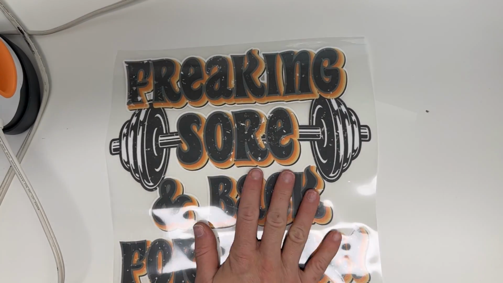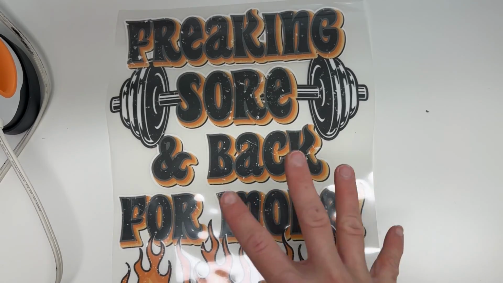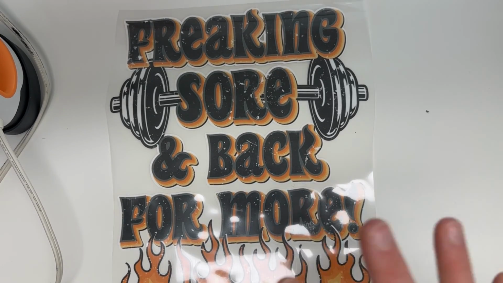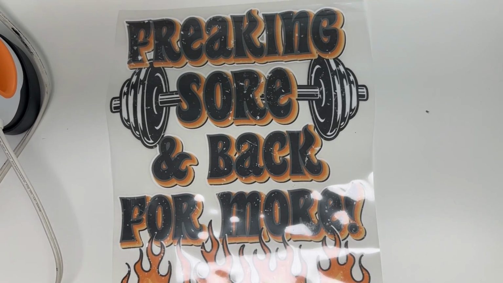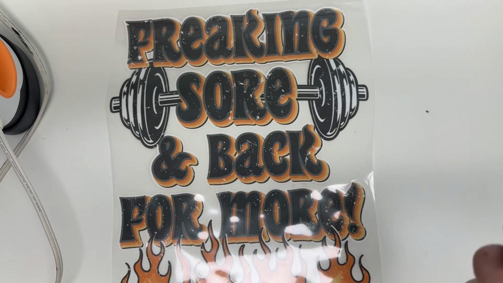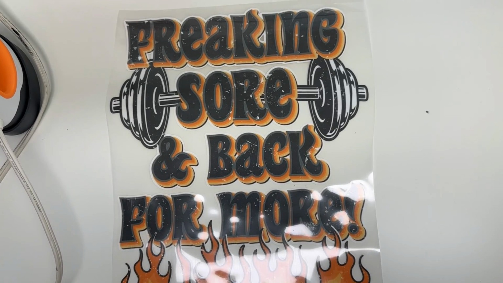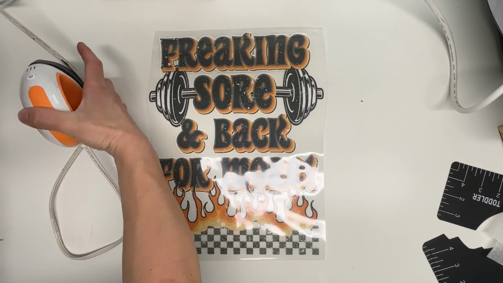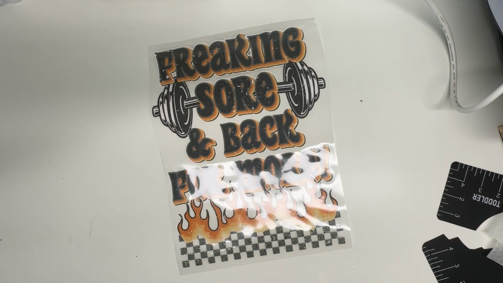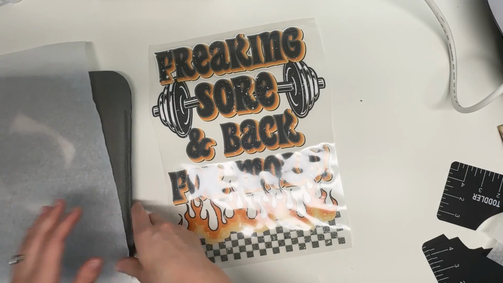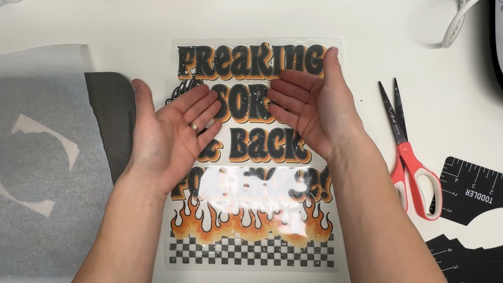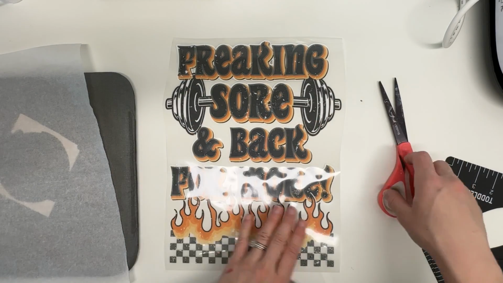Okay, and then this is a little bit of a hack for these large images. A lot of heat presses, the clamp ones, are usually 15 by 15. You could get a giant one larger than that. I think it becomes even more expensive. I'm gonna go ahead and do this one with my regular easy press because it has spaces in between.